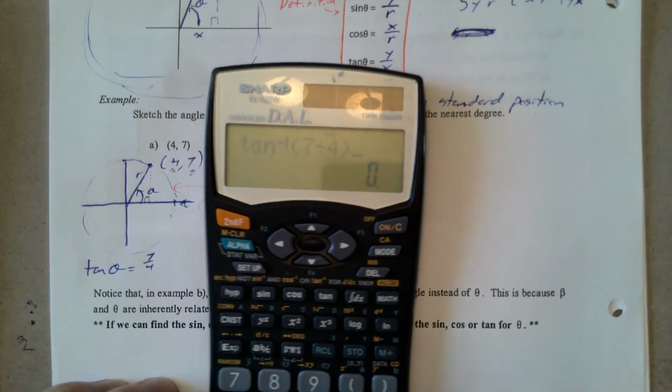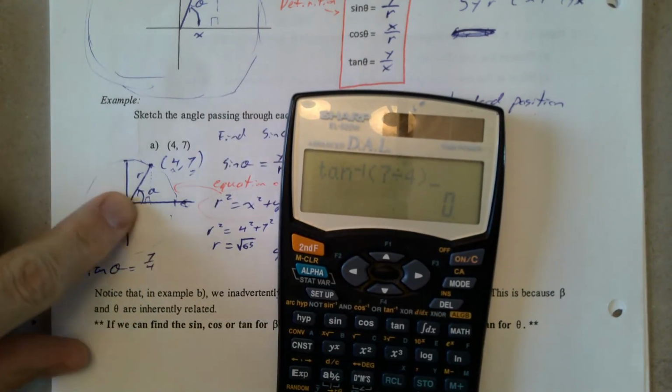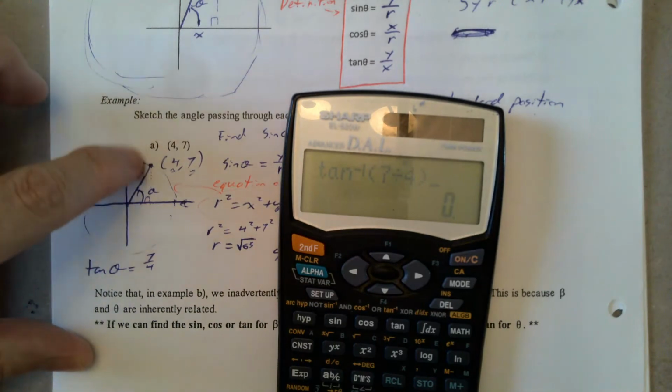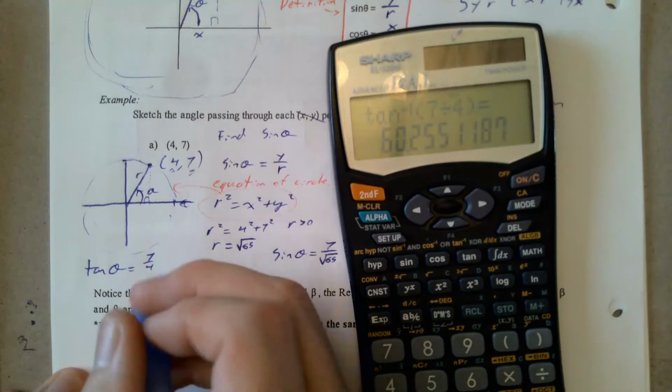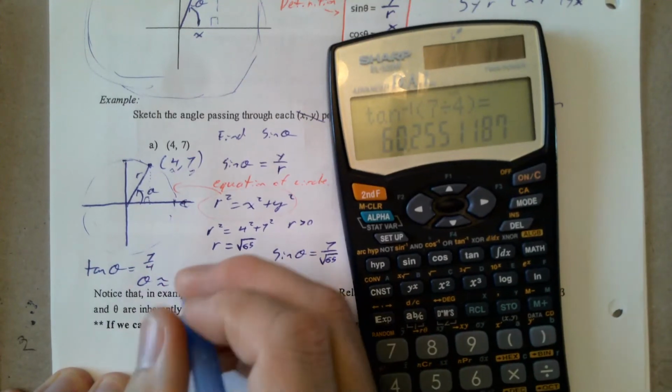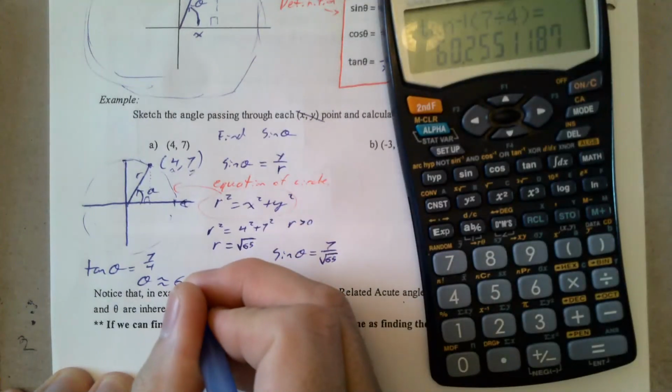And let's stop before I hit equals and look at this angle and estimate it and say it looks like this angle is probably maybe about 60 degrees. When I hit equals, holy cow. It's a pretty good estimate. Theta is about 60. Did it say to the nearest degree? Yeah. It's about 60 degrees.